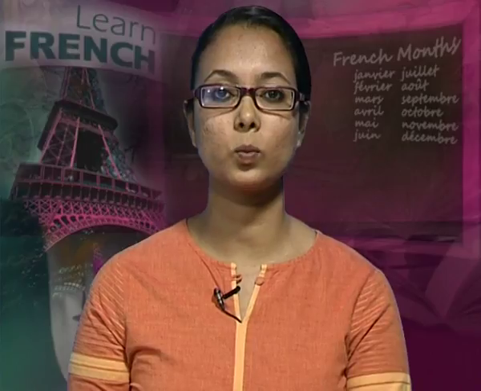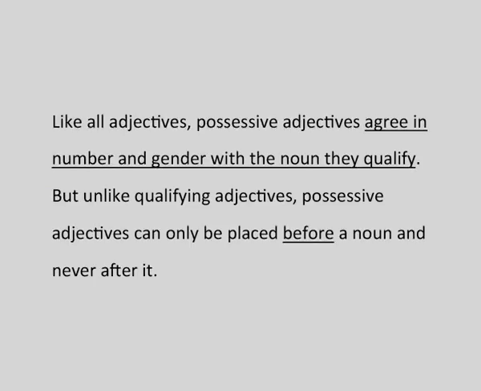With this, we come to the end of our fifth lesson. Before we wrap up, let me summarize in a few words what we learned today. Like all adjectives, possessive adjectives agree in number and gender with the noun they qualify. But unlike qualifying adjectives, possessive adjectives can only be placed before a noun and never after it.